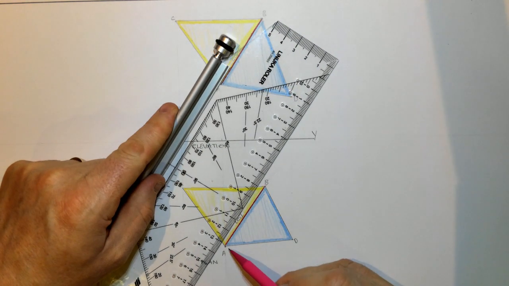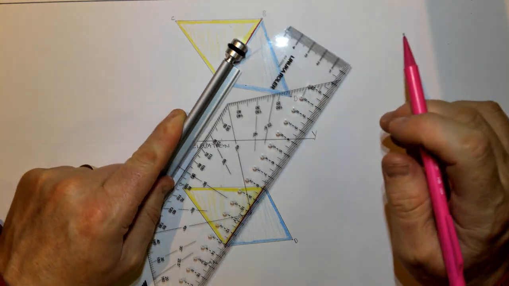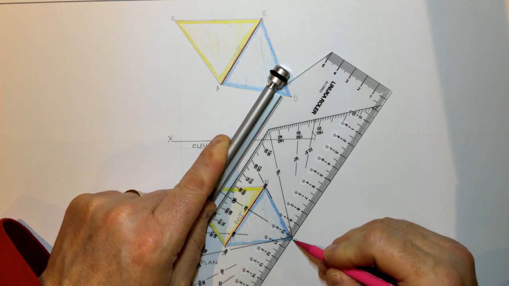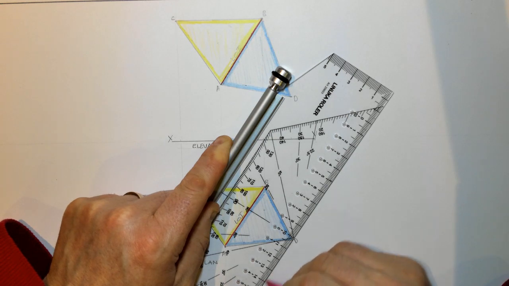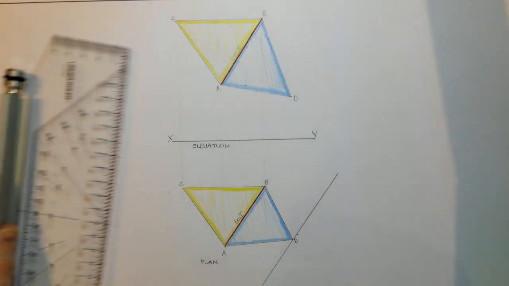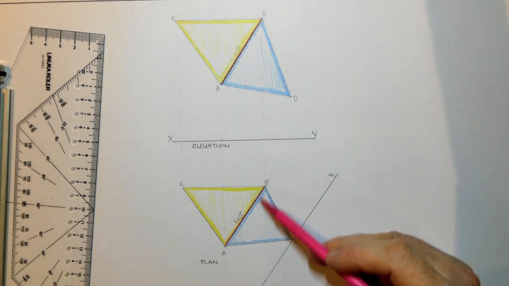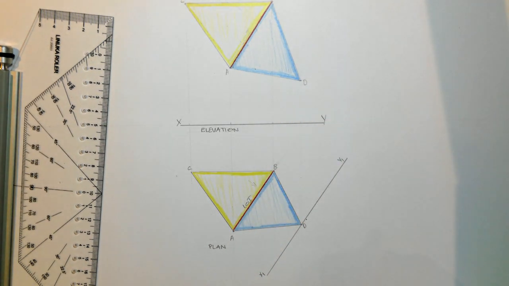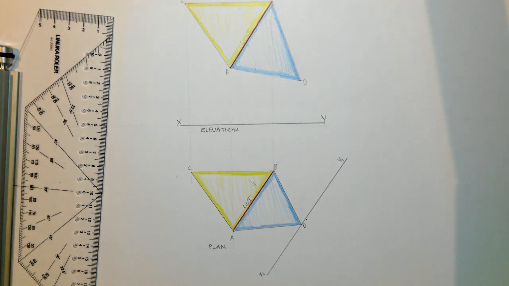So the first thing I do is put in an X1, Y1, which is basically just my XY redrawn. I'm going to put it fairly close to this view, right on point D, and we'll have a look at why we do that in a second. So I'm putting my new XY right there, my X1, Y1. That is parallel with my line of intersection. Therefore, I will be looking 90 degrees to my line of intersection, and I will see that line of intersection as a true length in my new elevation.